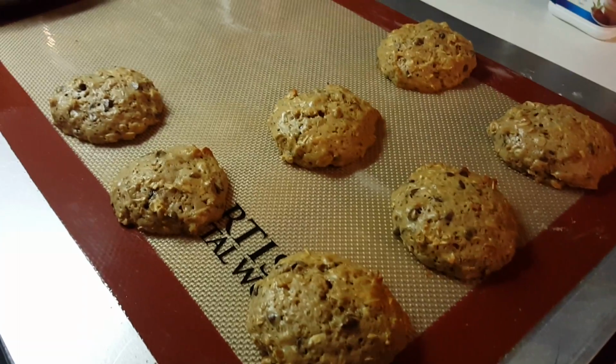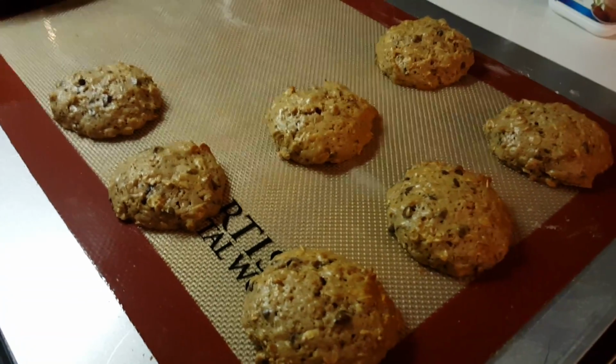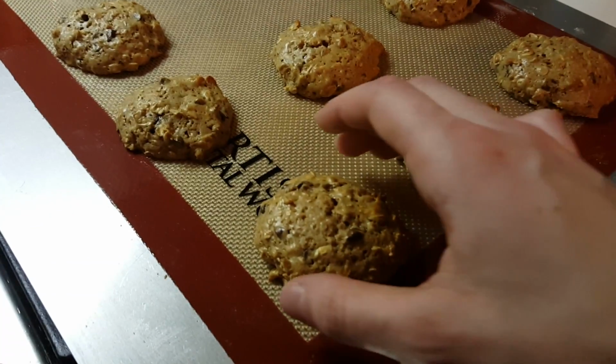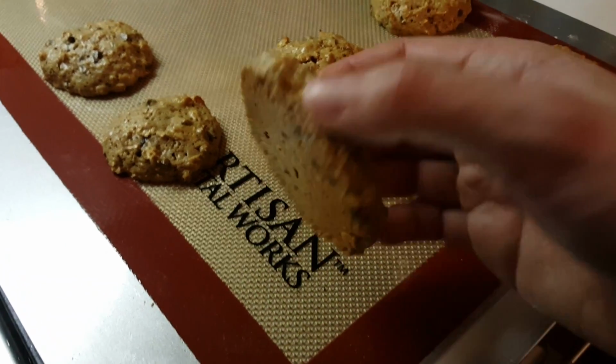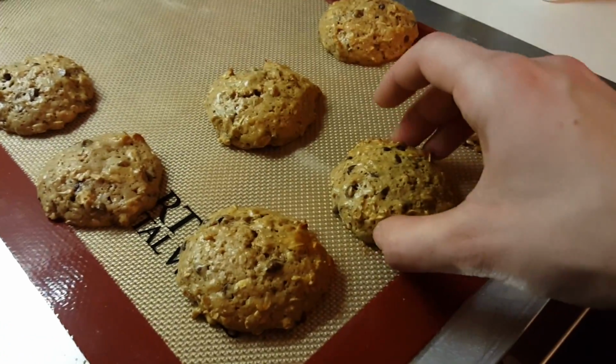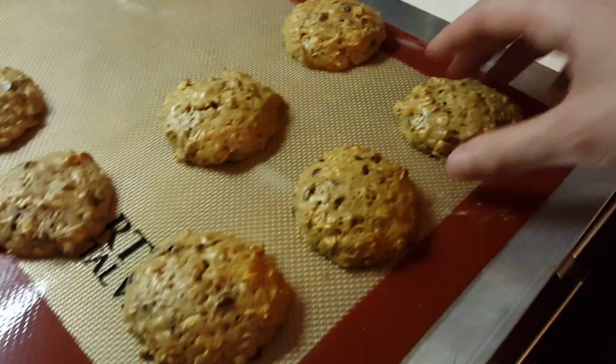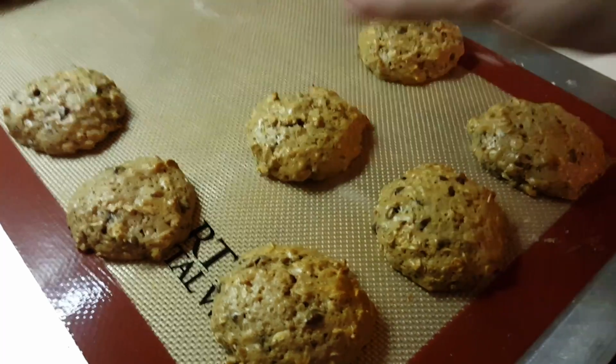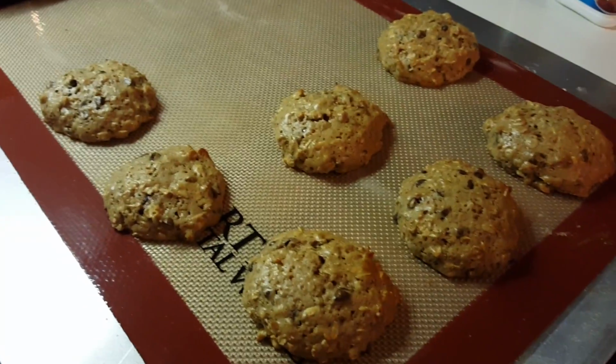So as I mentioned earlier, with this nonstick cooking sheet, you don't need to spray it. And just to prove it to you guys, they come right off like this, and they're all baked perfectly on the bottom. I didn't even spray this at all, and they just come right off the sheet very easily, just like this. And then once you're done, you can just go and wipe the sheet down.